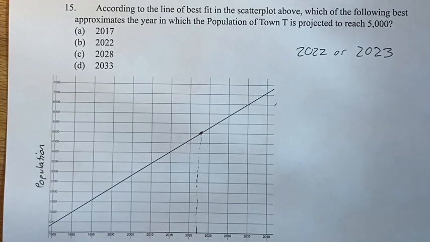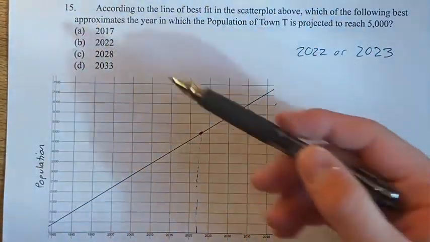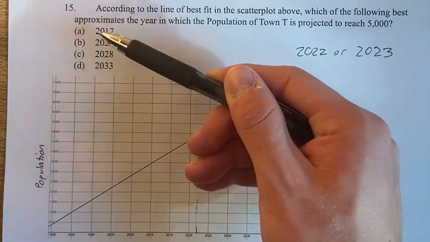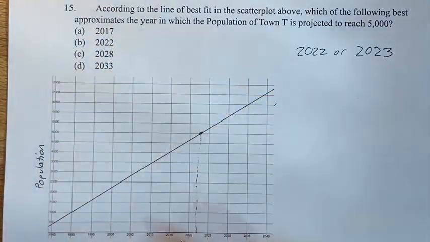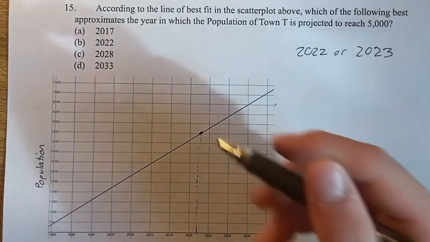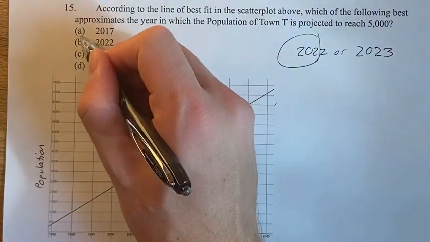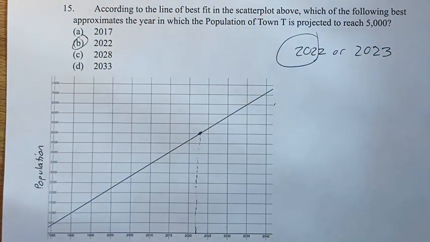right? Really any value in between 2020 and 2025 will do, because if you look at our answers, 2017, 2022, 2028, and 2033, only one of them is between 2020 and 2025, and it's the first one we guessed, 2022, therefore B is going to be your final answer.